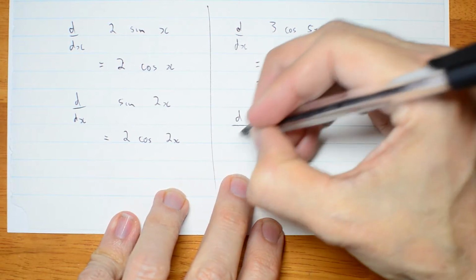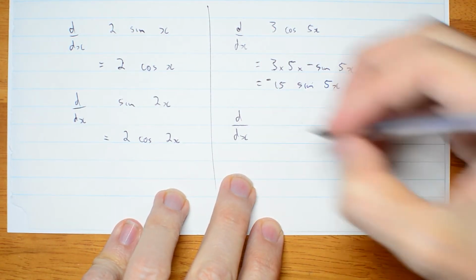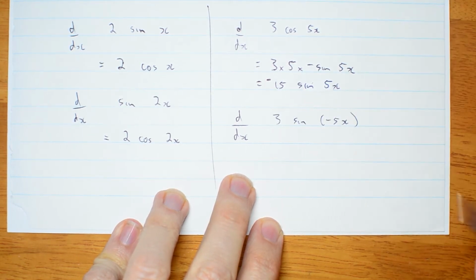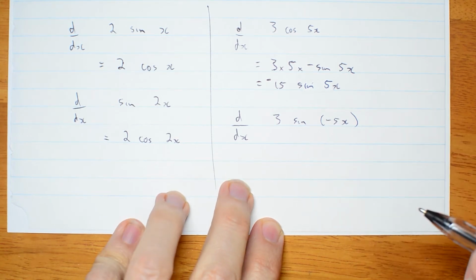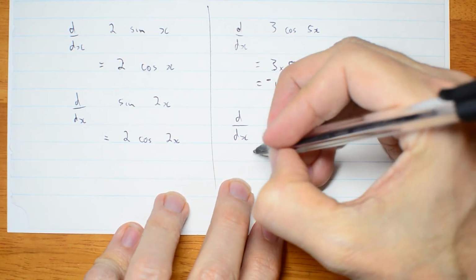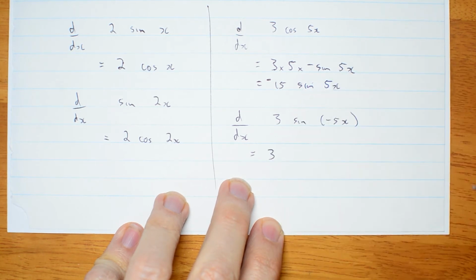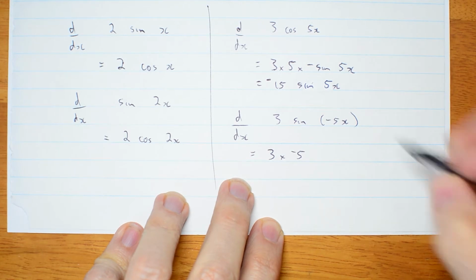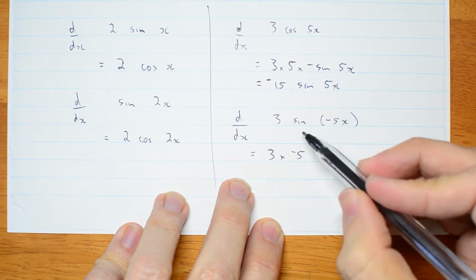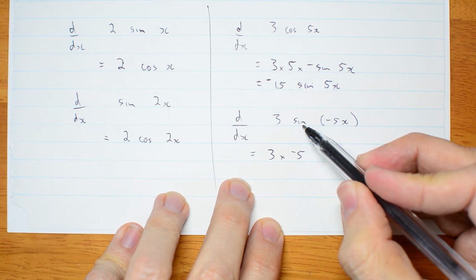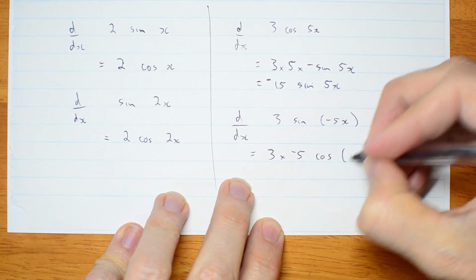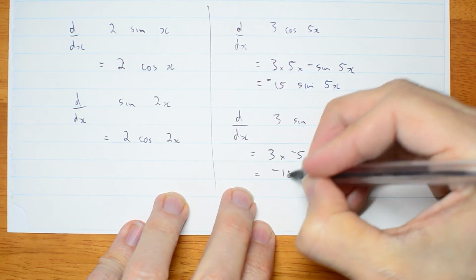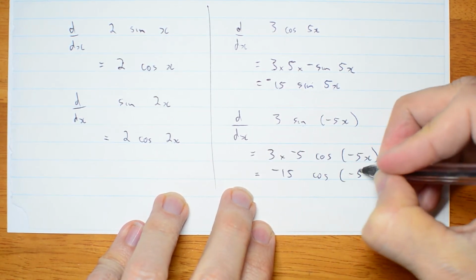Let's try another one. What's the derivative of 3 sine negative 5x? And notice I put the brackets in when it got a bit more complicated. Well, the 3 is going out the front. I've also got a negative 5 coming out the front from the inside. And the derivative of sine is cos. So what I've got now is negative 15 cos negative 5x.